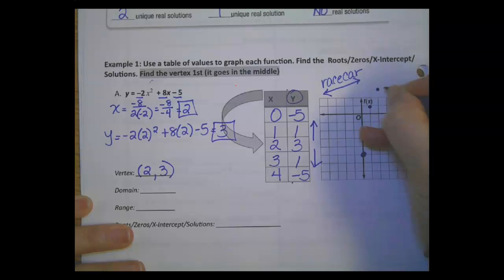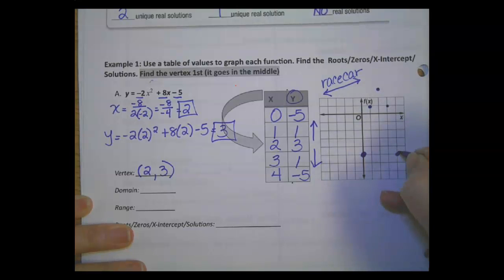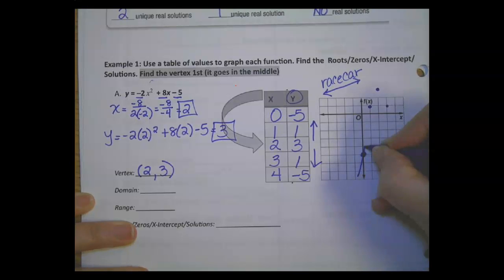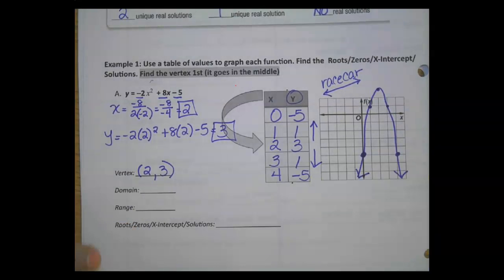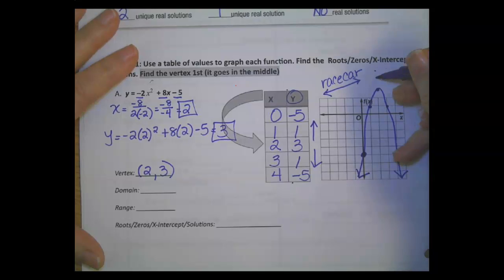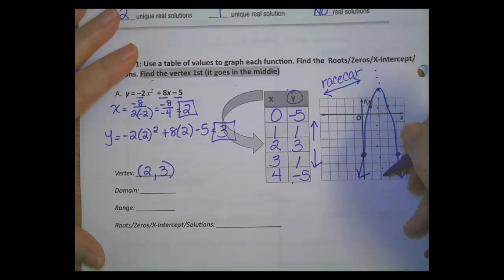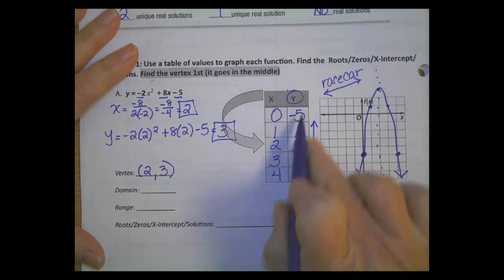We're a little off the chart. Then 3, 1, and 4, -5. Since it makes this parabola, you can see why you've got this axis of symmetry, and that is why you have these numbers that are like a palindrome.